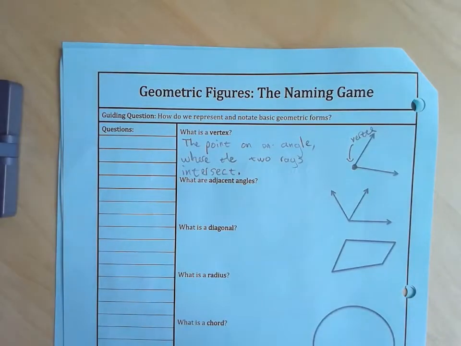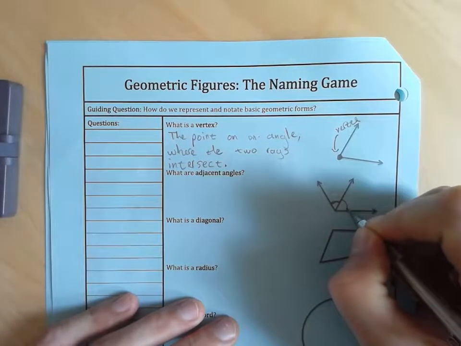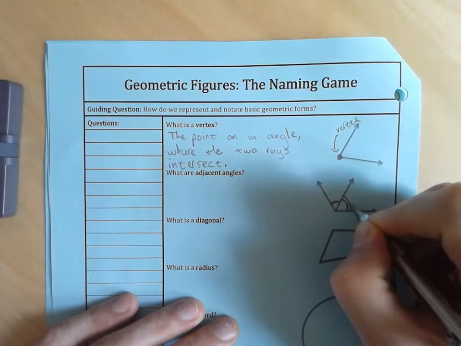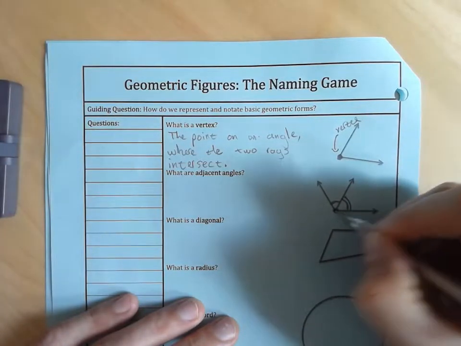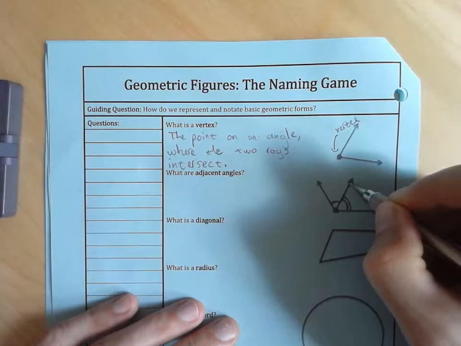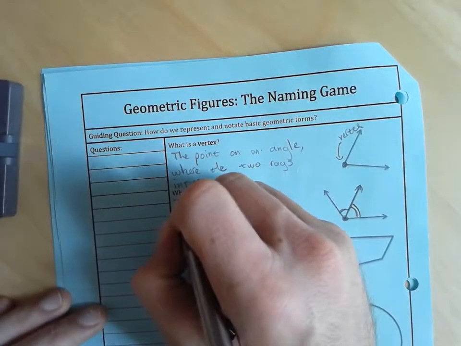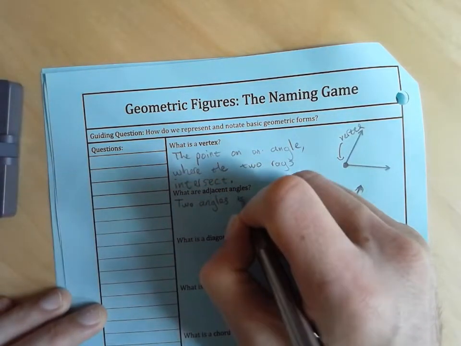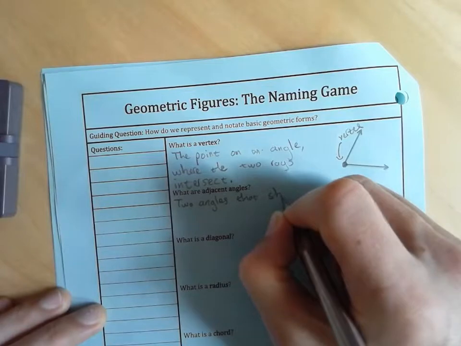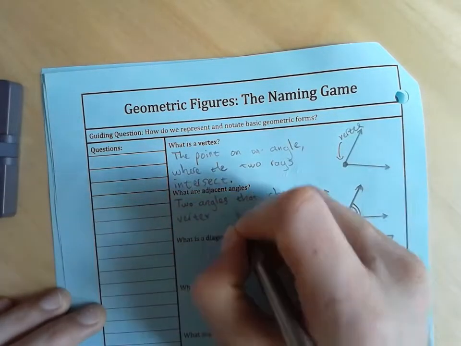Alright, what are adjacent angles? Well, this right here is an angle, and this angle is adjacent to that angle. So these two angles are sharing a vertex and a ray. So adjacent angles are any two angles that share a vertex and a ray.